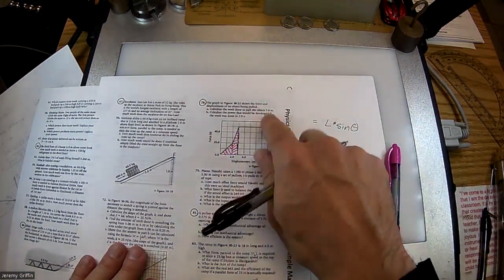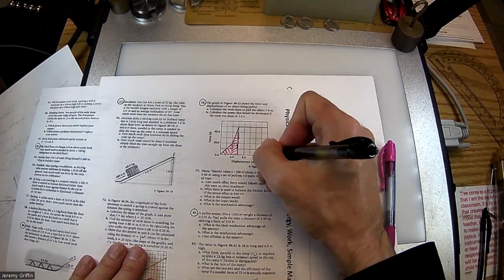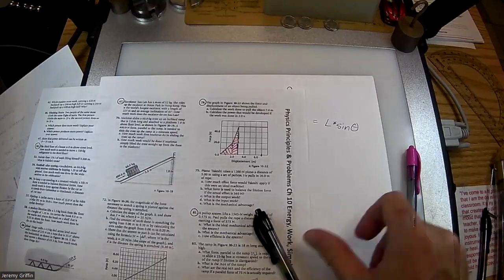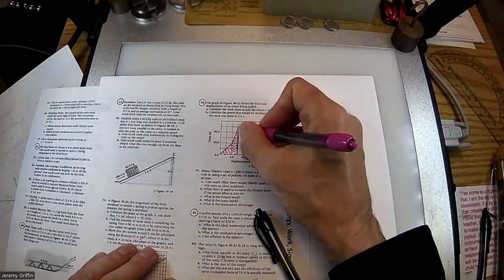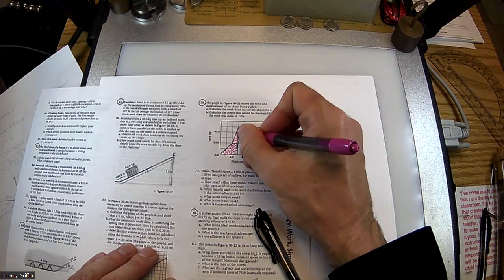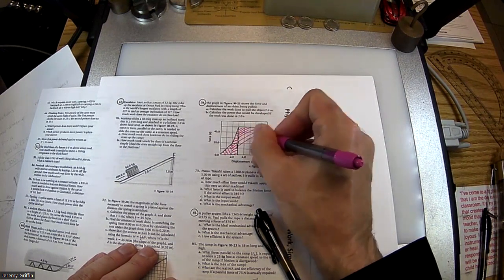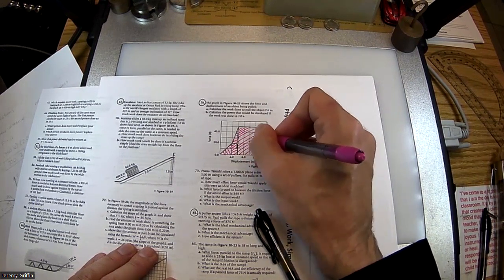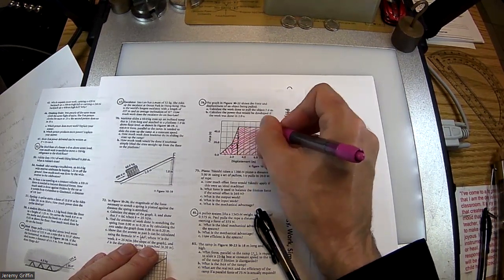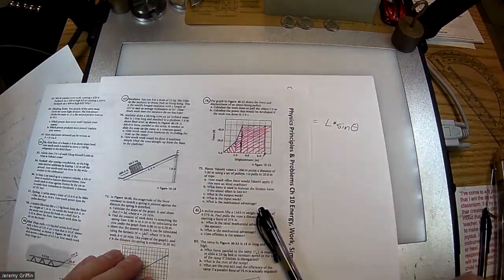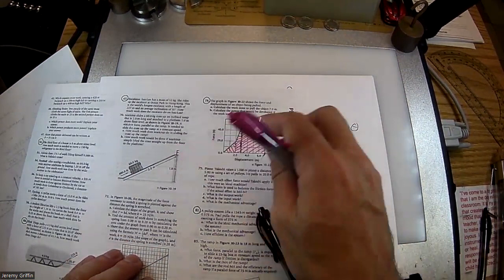And it says to 7 meters. Now here's the other tricky part: 7 meters only goes up to right there. So you have to add a rectangle, but only up to this line. So you don't even use exactly the entire graph. You use a little bit less than that, only up to the 7 meter. Can you guys add together those 4 different areas? A couple triangles, a couple rectangles.